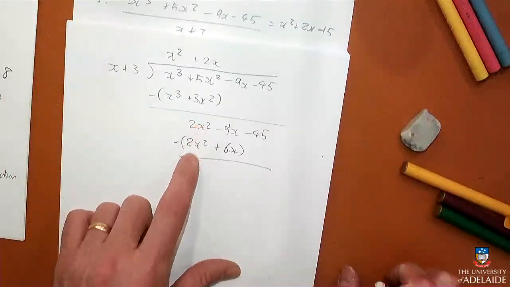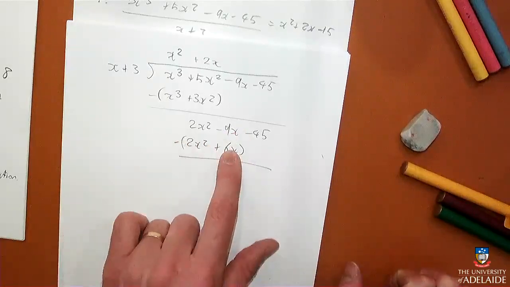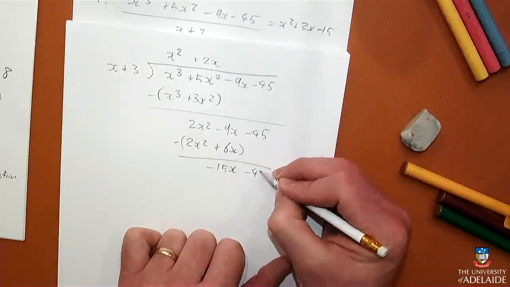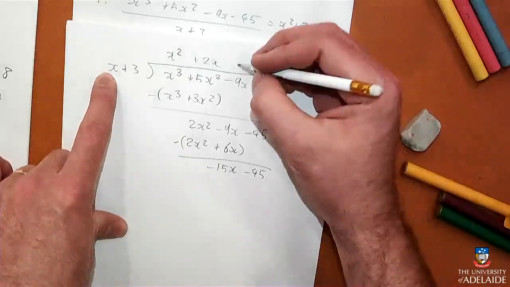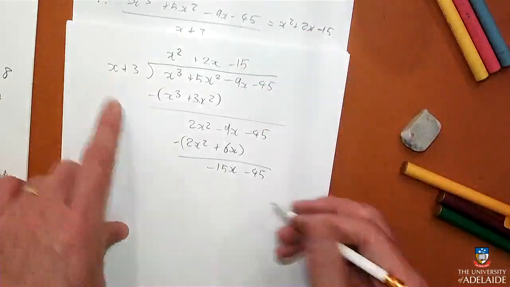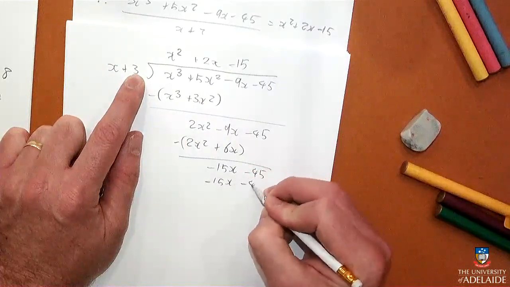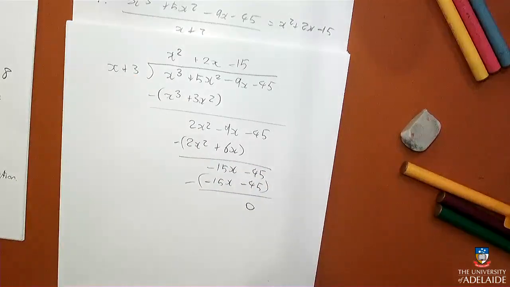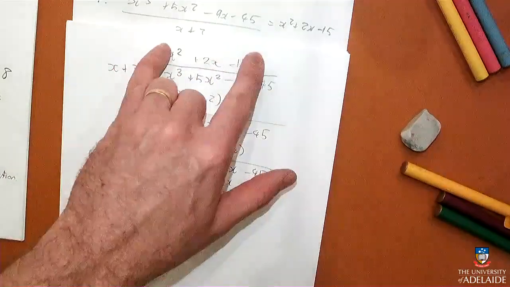So 2x squared minus 2x squared is 0, that was the whole idea. Minus 9x minus another 6x is minus 15x. Minus 45 minus nothing is minus 45. And then I will go minus 15x divided by x is minus 15. And then minus 15 times this is minus 15x minus 45. And then we'll take that off and we're going to get nothing left. So there's nothing left to do. And therefore it turns out that this divided by this is equal to that.